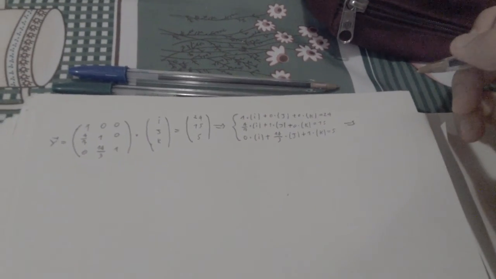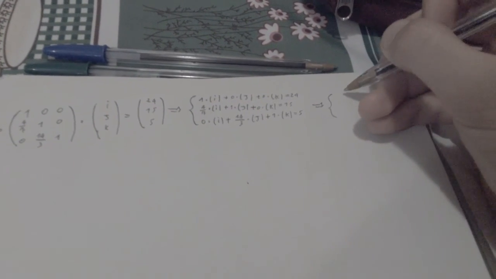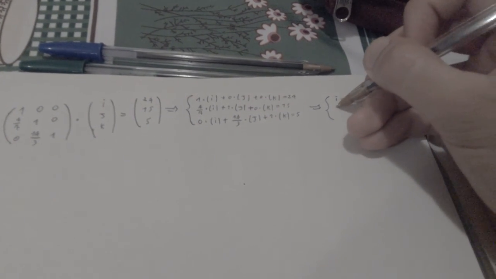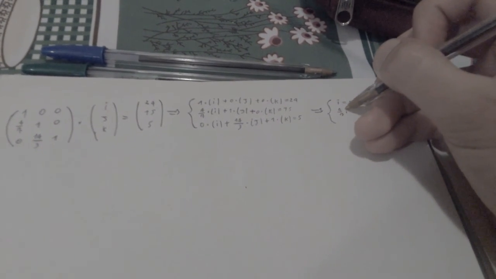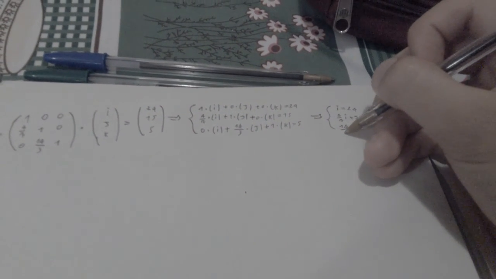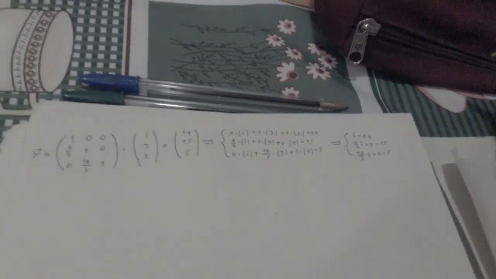Okay. Therefore, we're gonna have i equal to 24, 4 over 7 i plus j equal to 15, and 14 over 3 j plus k equal to 5.